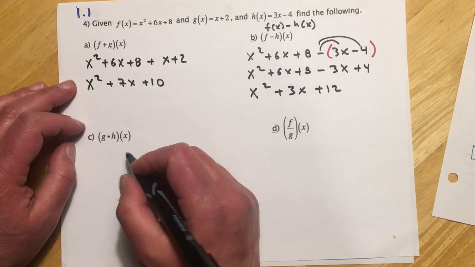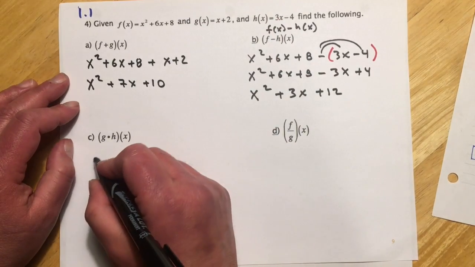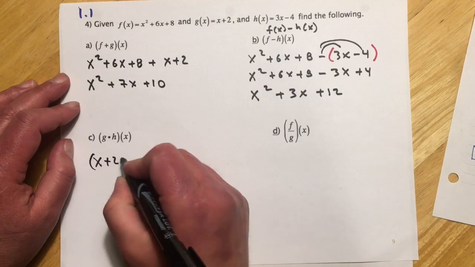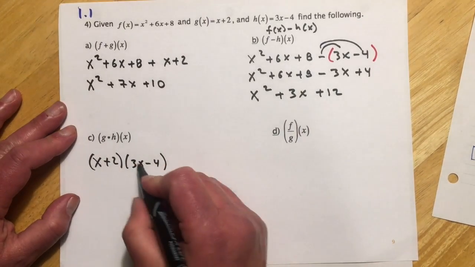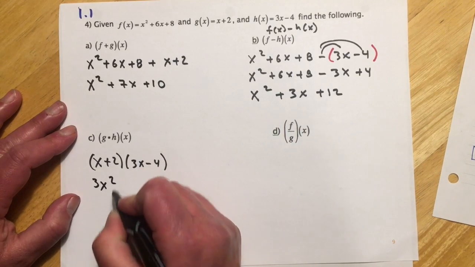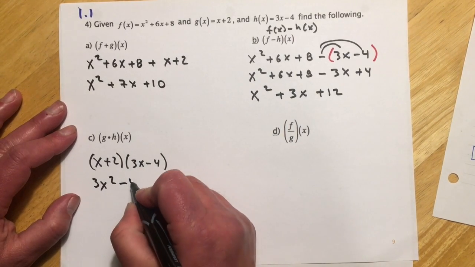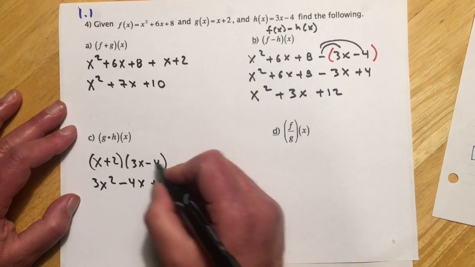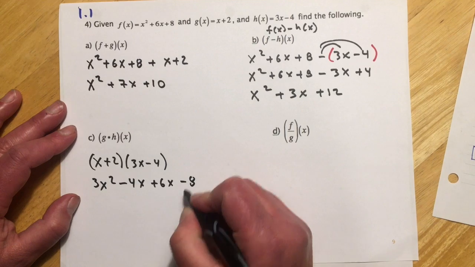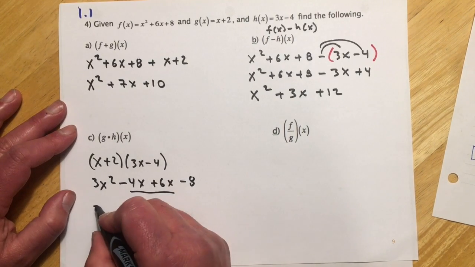(g times h), so that just means to FOIL these. So (x + 2)(3x - 4). So x times 3x would be 3x squared, x times negative 4, 2 times 3x would be 6x, 2 times negative 4 for negative 8. And then just collect the terms.